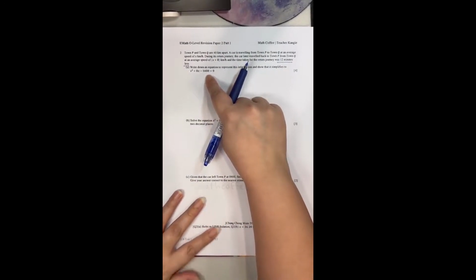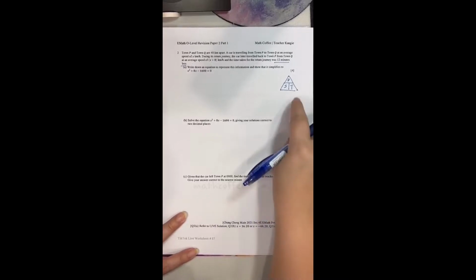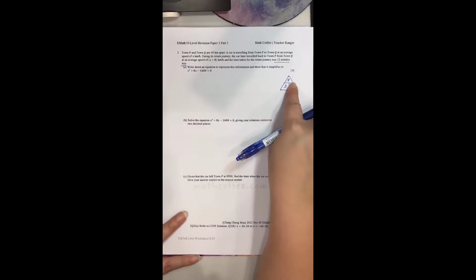Okay, so we have P to Q and Q to P. Just to remind you, this is DST: to find the time, you need to take distance divided by the speed.